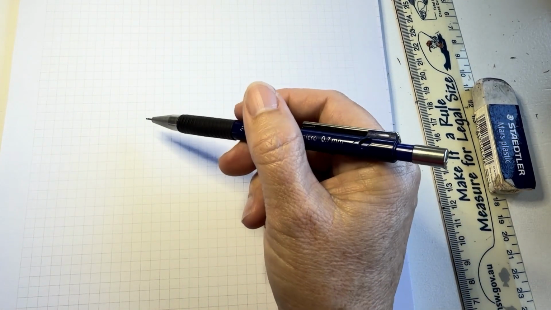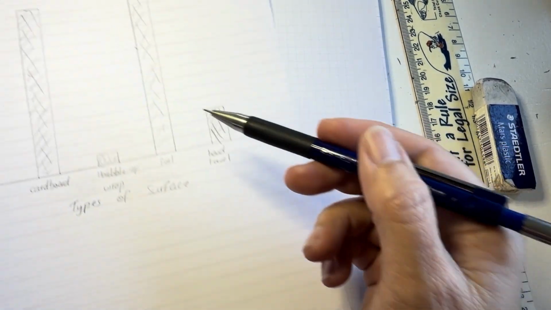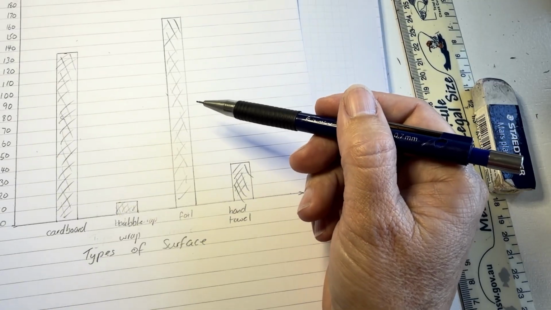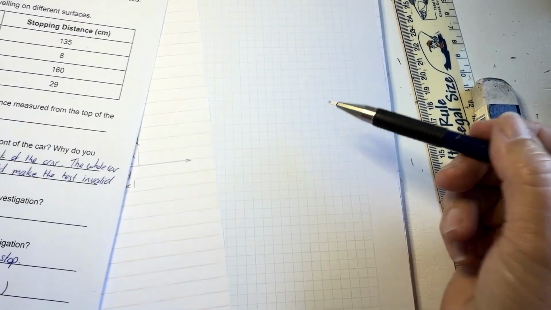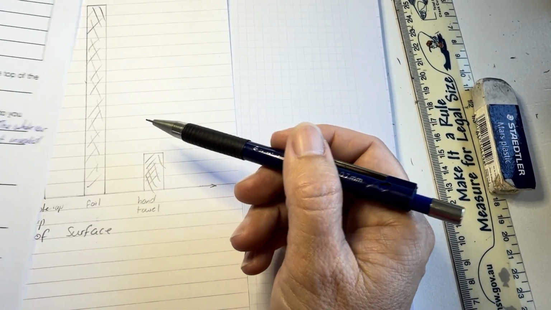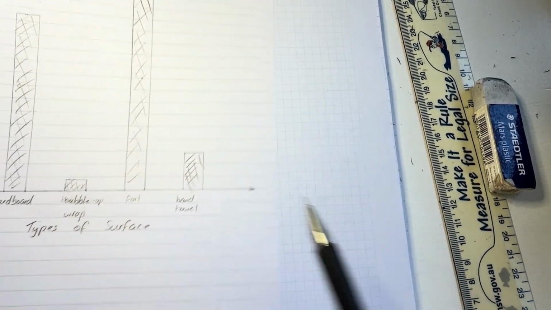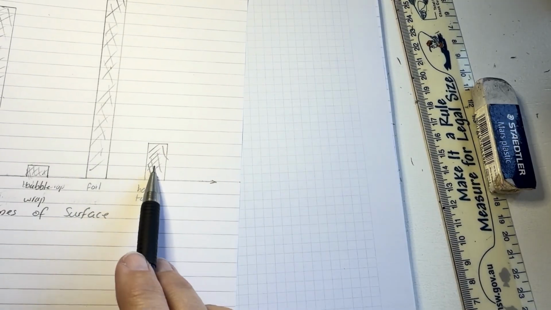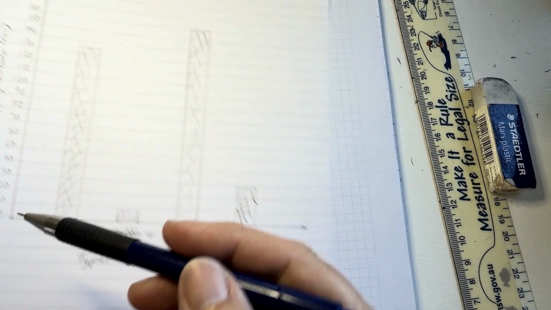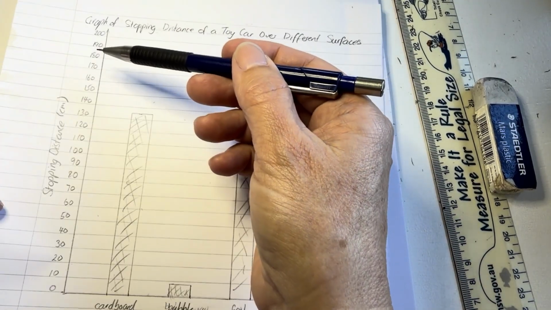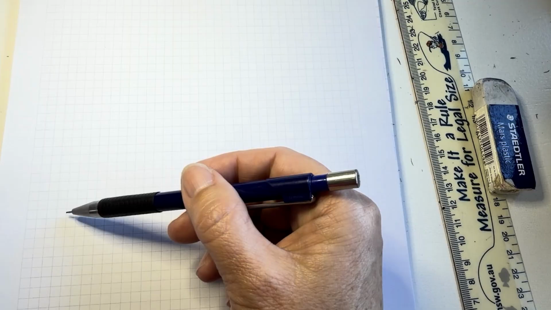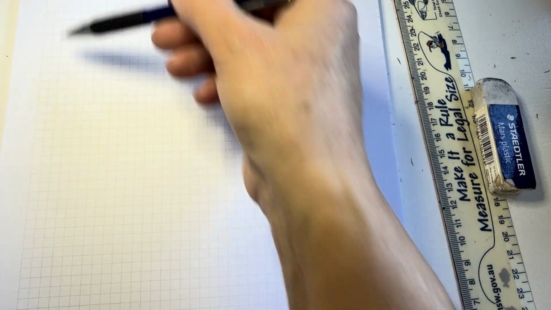So now I'm going to put the same graph of the stopping distances of the toy car onto grid paper rather than just lined paper. And I already know that, and this time I want to have 2 centimetre widths. And instead of one line per 10 centimetres, I'm going to have 2 squares. So that would make a bigger graph, and I'll be able to fit in bigger columns.